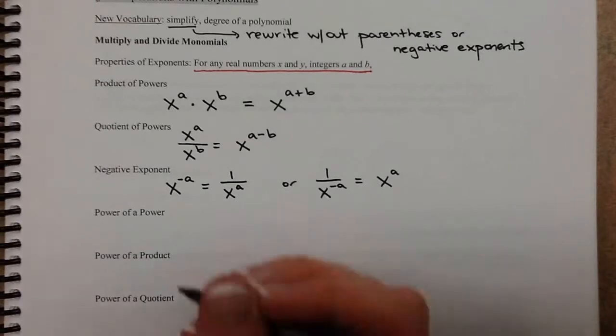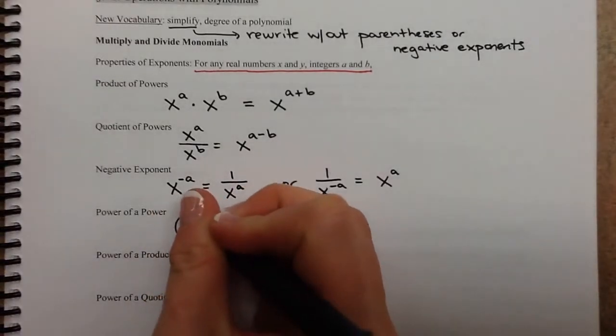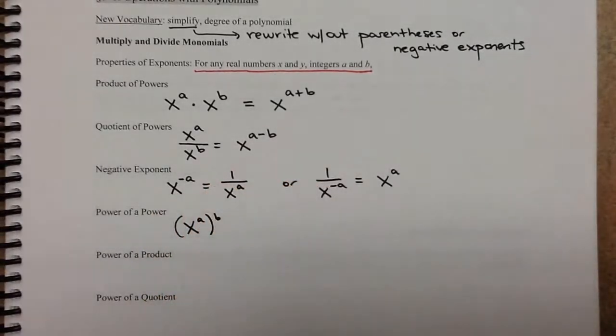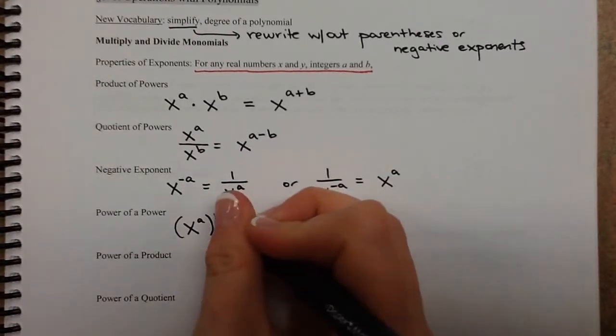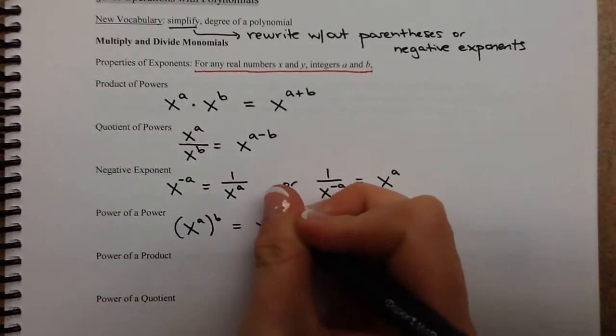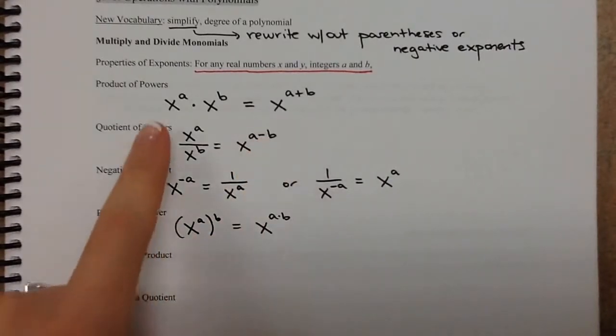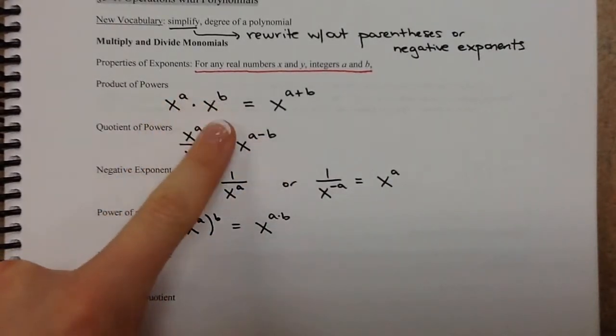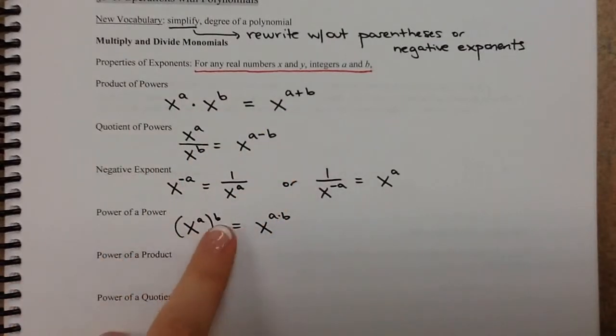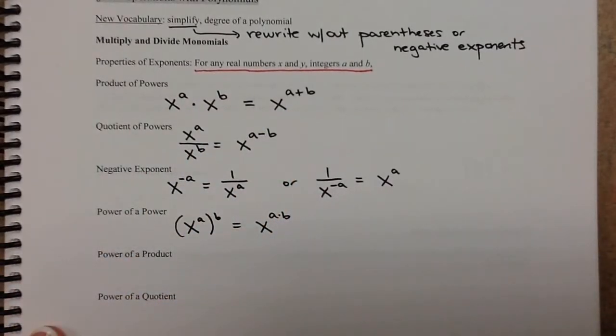Okay, power raised to a power. Let's say you have x to the a in parentheses, and then you raise it to the power of b. In this case, you multiply those together. This one and the product of powers are most commonly confused. With the product of powers, you have two separate bases, and that's when you add the exponents. Here, a power raised to a power is when you multiply them.